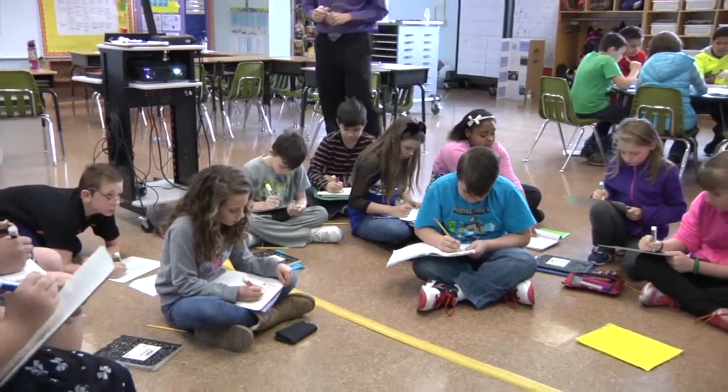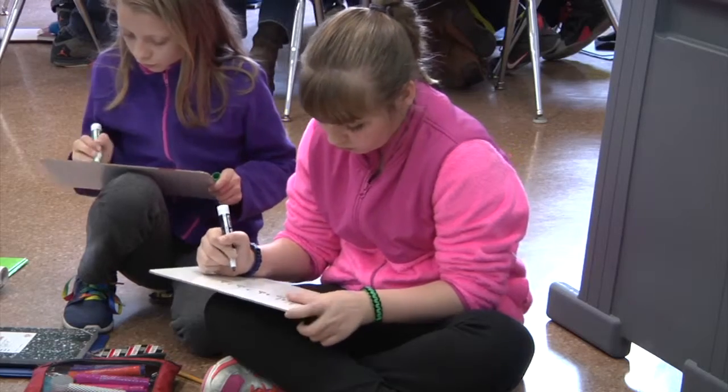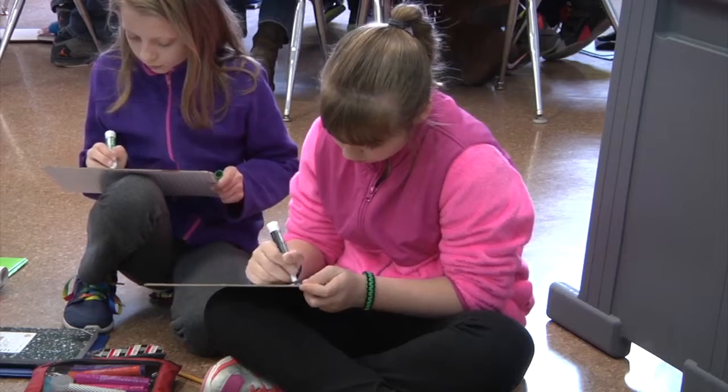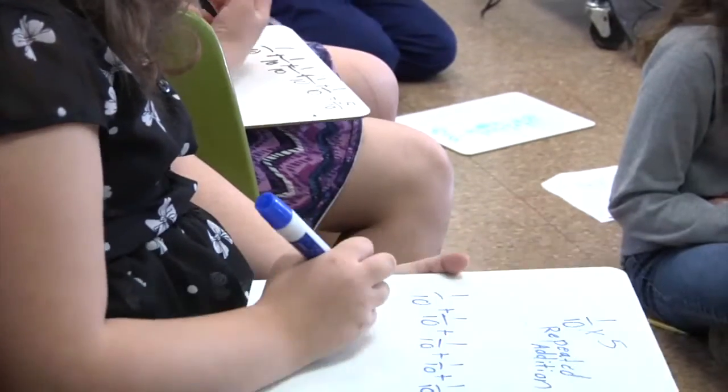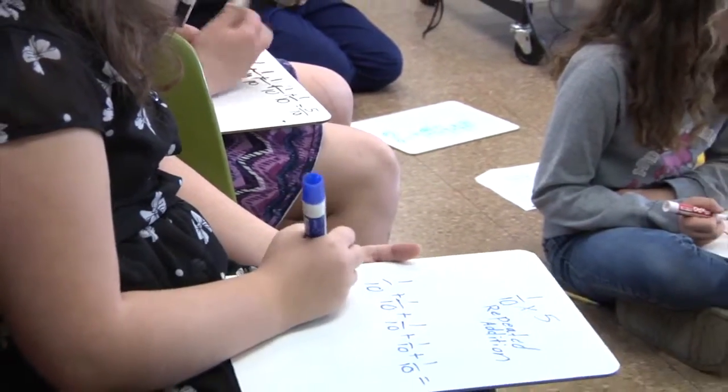If you were going to do 1/10 times 5 using repeated addition, write down on your dry erase board what that would look like. You don't have to solve it. Right? Just what would that look like? What problem would you have to solve?